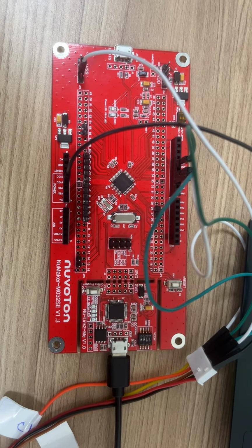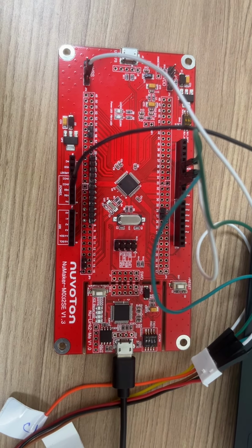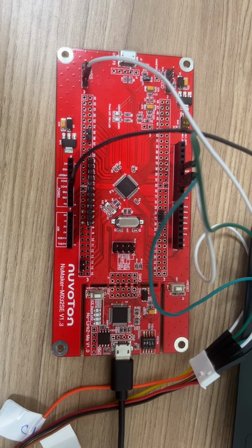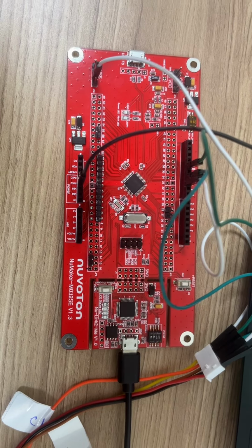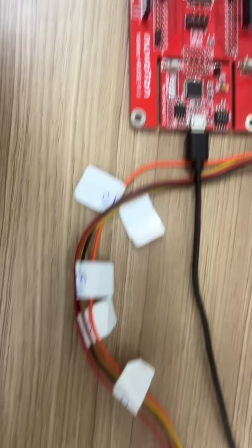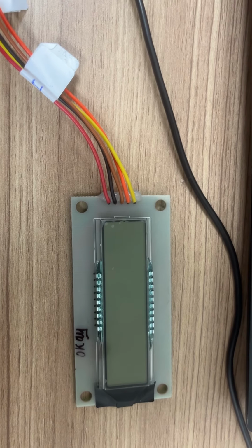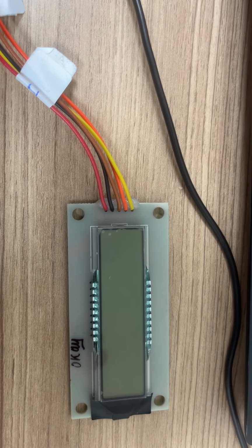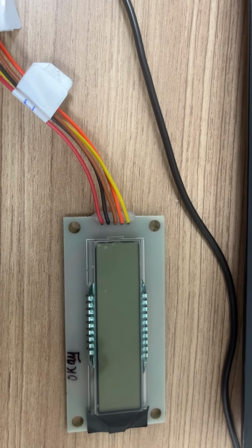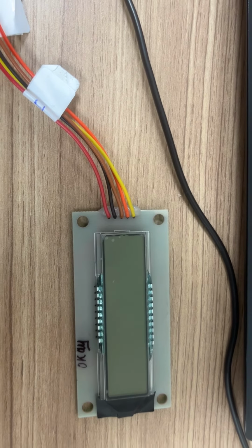Hello guys, good morning. Today I am going to show you how to interface an SPI segment LCD with Nuvoton M0 microcontrollers. I have a segment SPI based LCD. This is a 5-wire interface: MOSI, slave select, clock, VCC and ground.